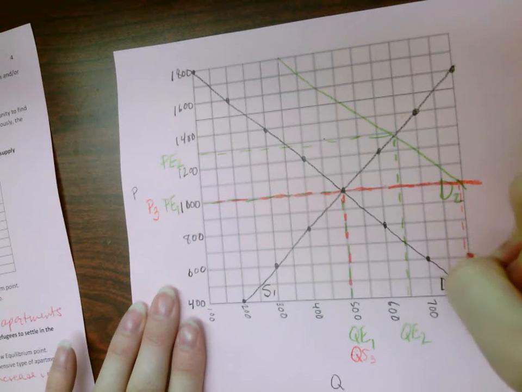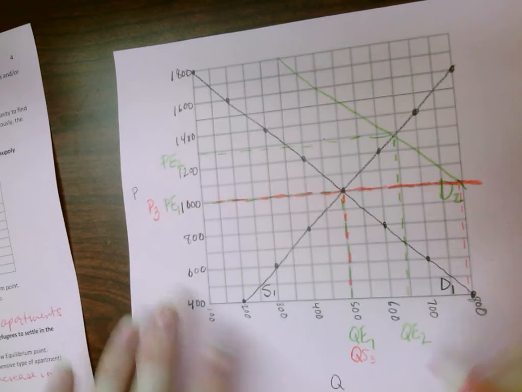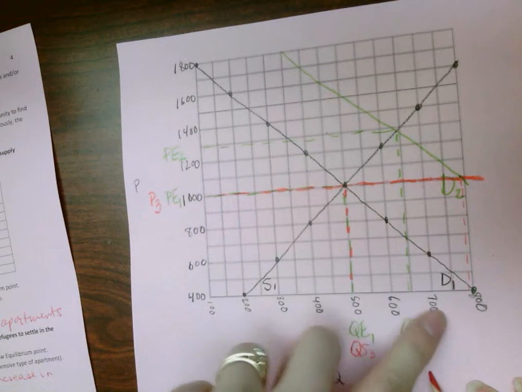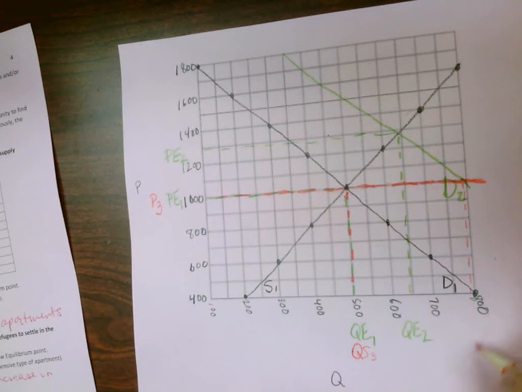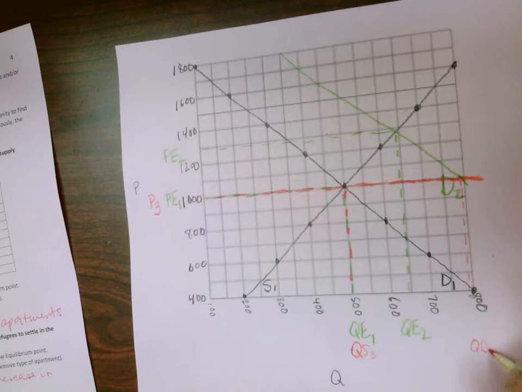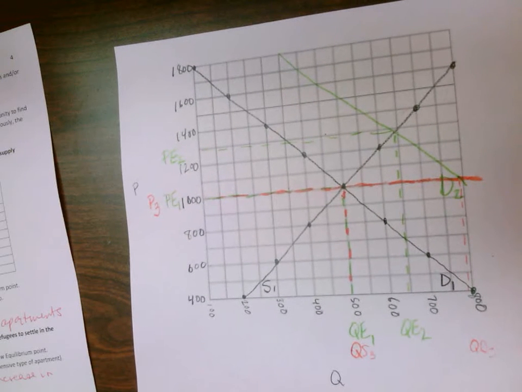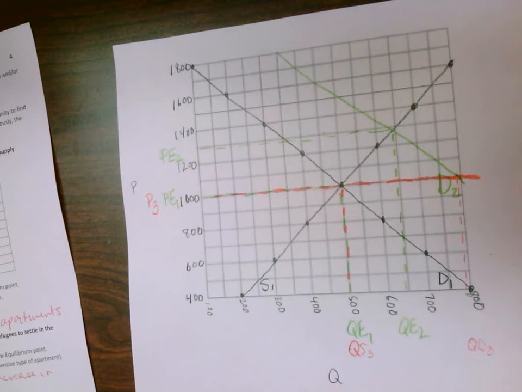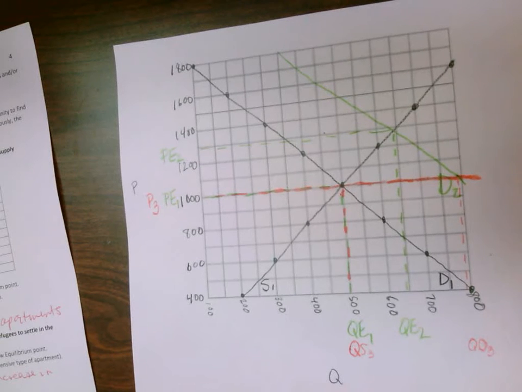This is where the price touches the demand curve. So we're going to call this, my lead's breaking, quantity demanded 3. Okay. I'm going to do this lightly because my lead just broke.